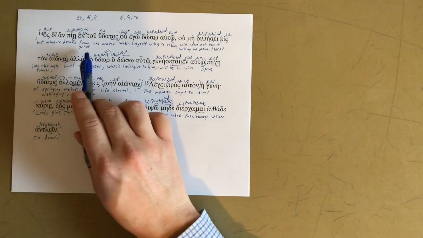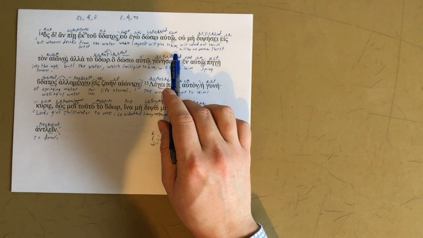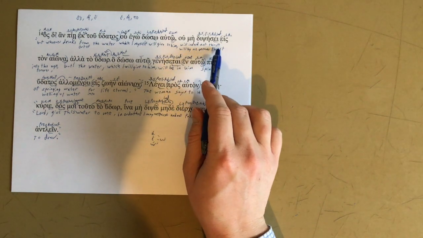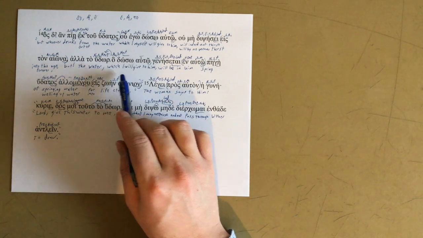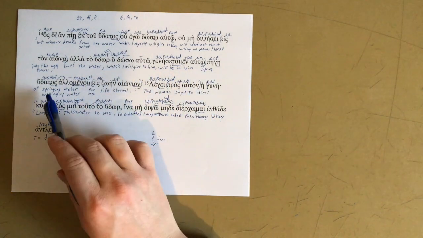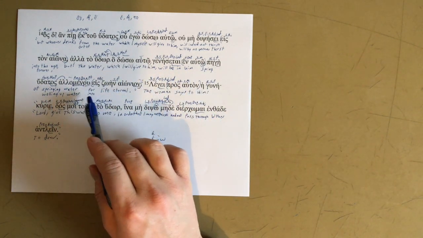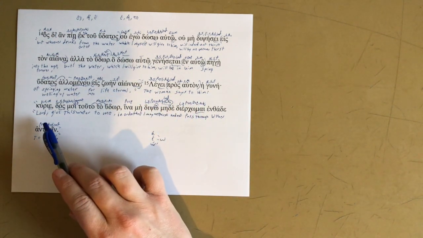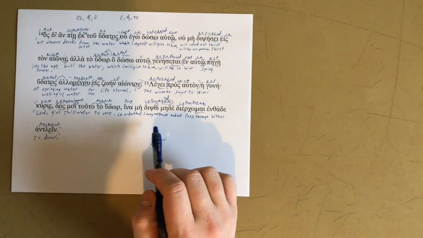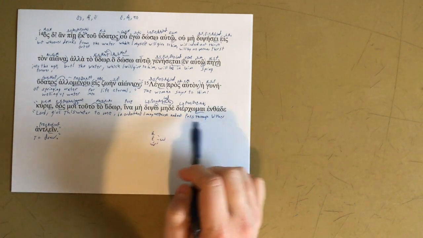But whoever drinks from the water which I myself will give to him will indeed not thirst forever. But the water which I will give to him will be in him spring of springing water for life eternal. The woman says to him, Lord, give this water to me in order that I may not thirst and not pass through hither to draw.